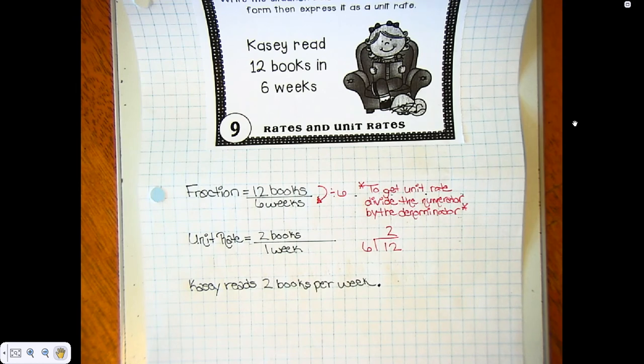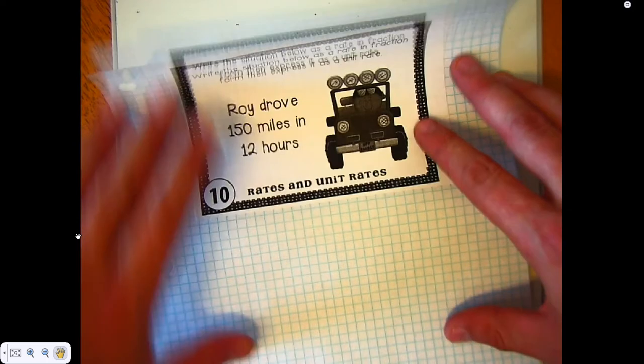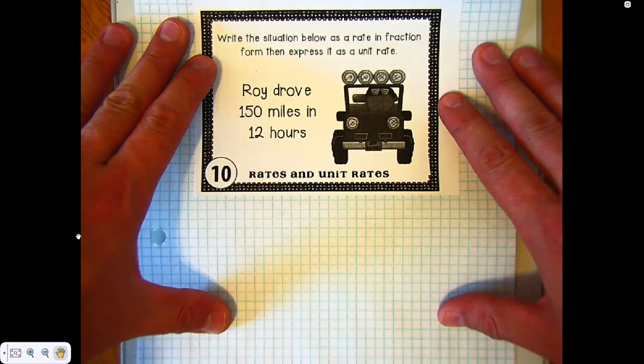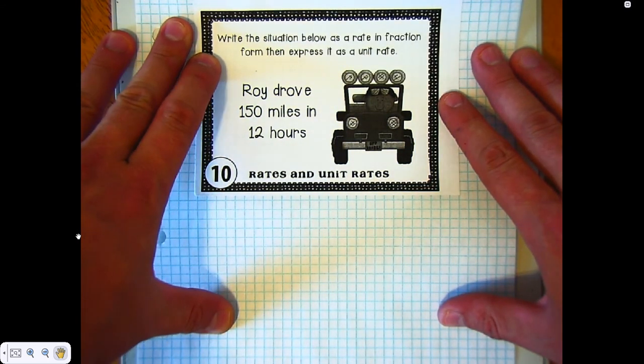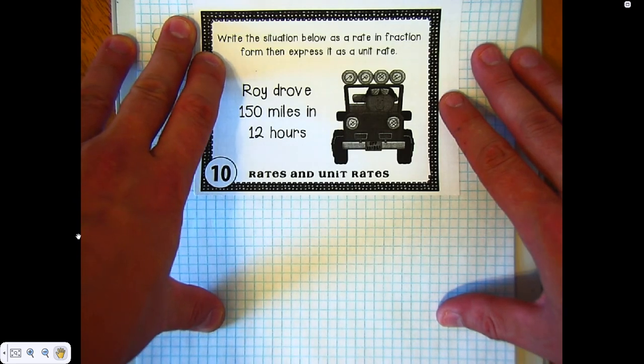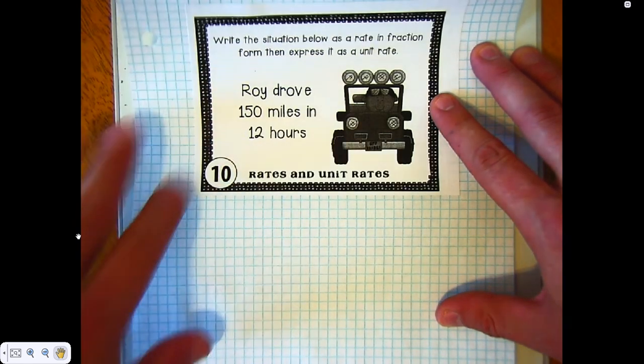So after you complete number 9, you will go ahead and do the hard copy or the paper copy of number 10. Follow the model like I did before, and of course ask any questions if you have any about how to do this if you get stuck. My next example I'm going to go through with you is number 13.